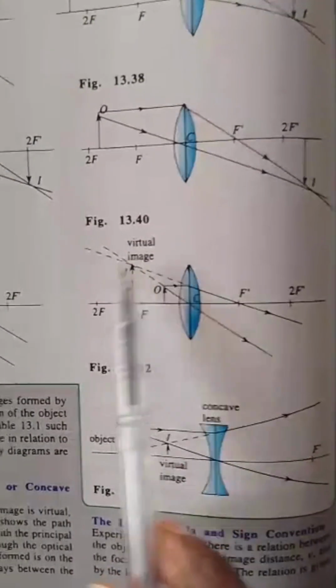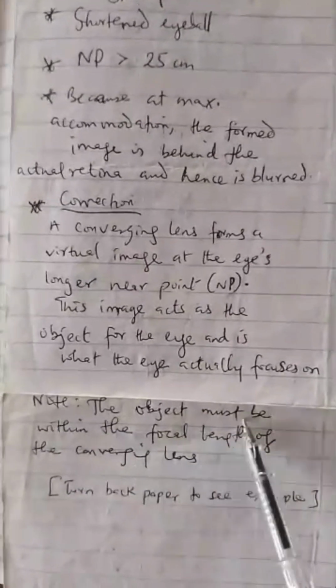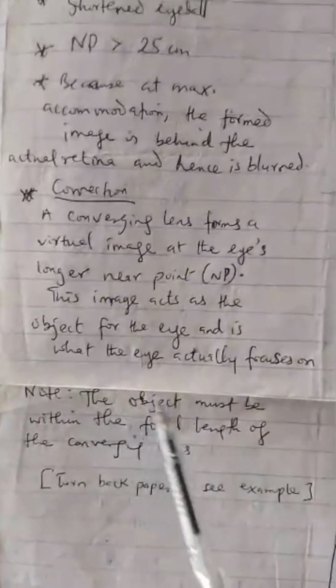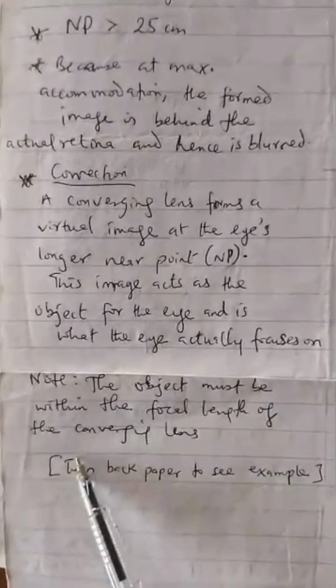This image becomes the object for the eye, for the natural lens of the person with long-sightedness. The object must be within the focal length of the converging lens. So that is hypermetropia or long-sightedness.